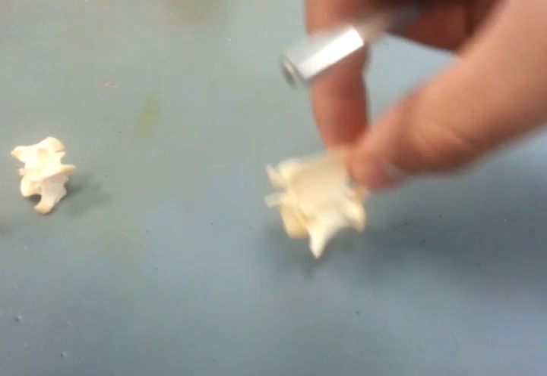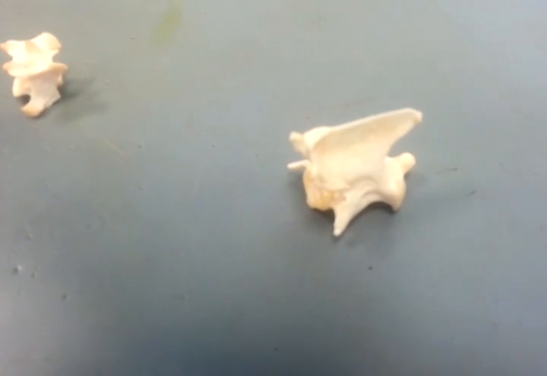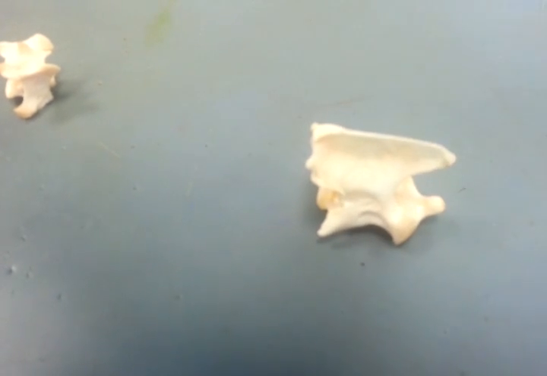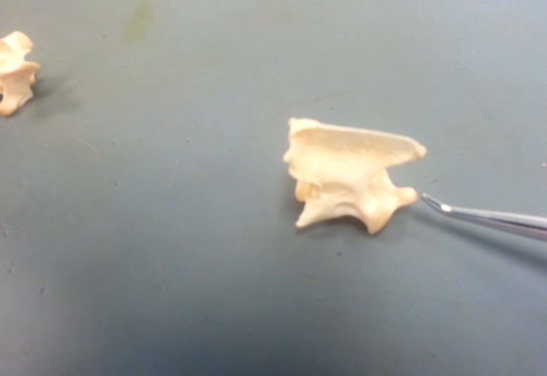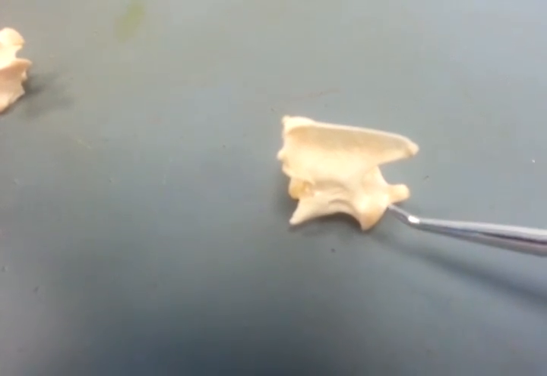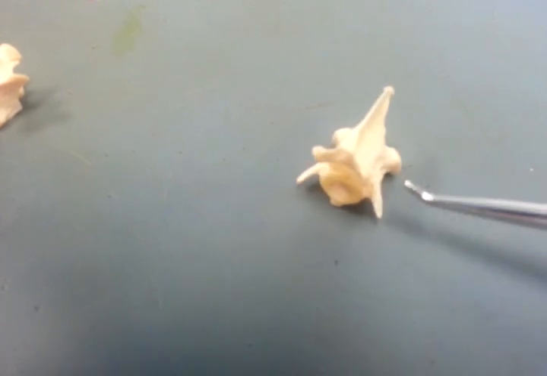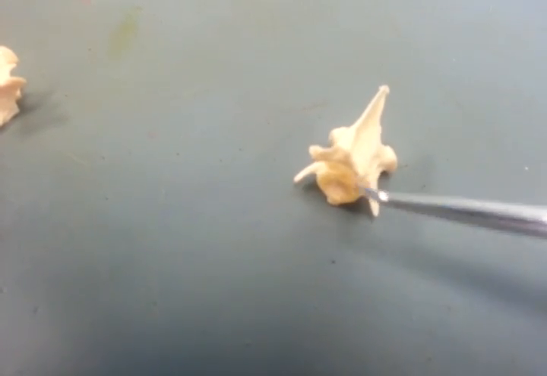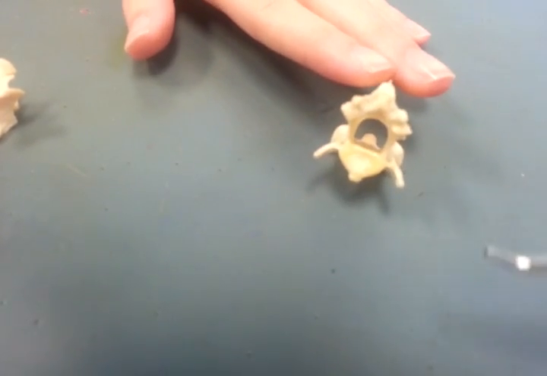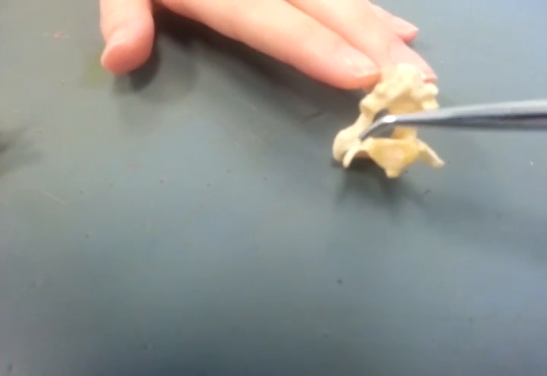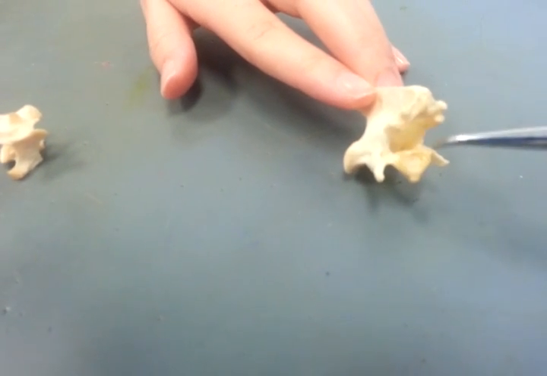Now for the axis. This is the neural process here. The neural process points anteriorly. This is the dens. This is the pre-zygapophysis. And the post-zygapophysis is here. This is the centrum. And the transverse foramen should be apparent there. Transverse foramen, right there, if you can see that.